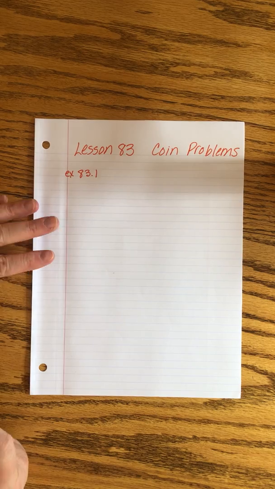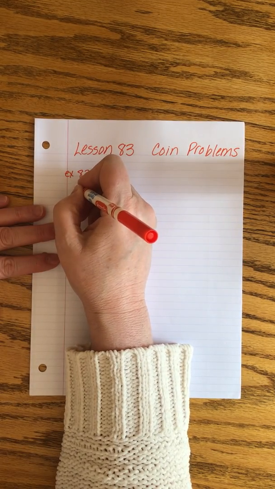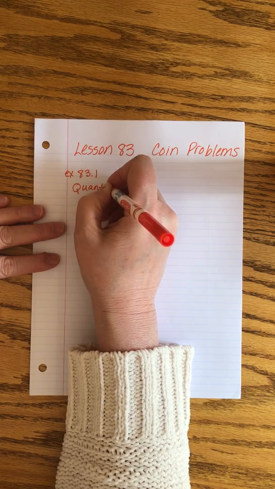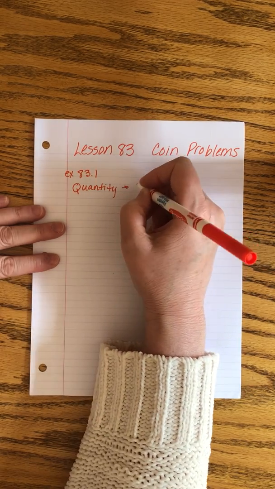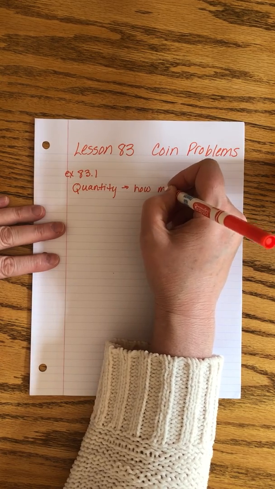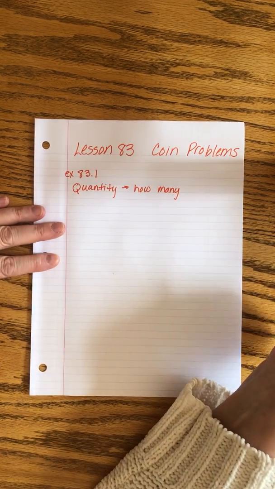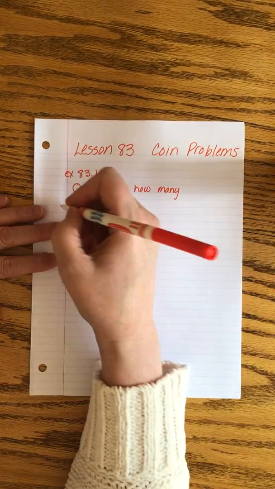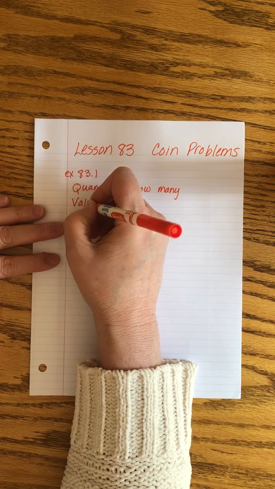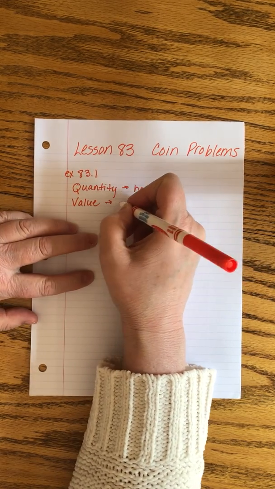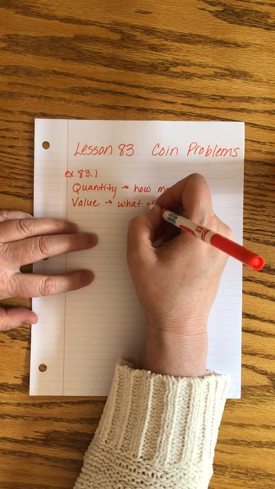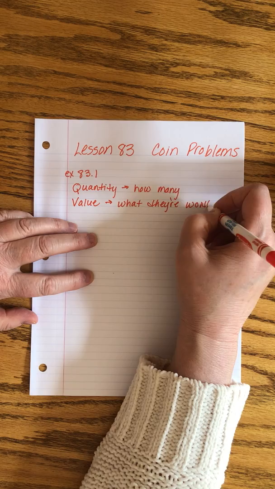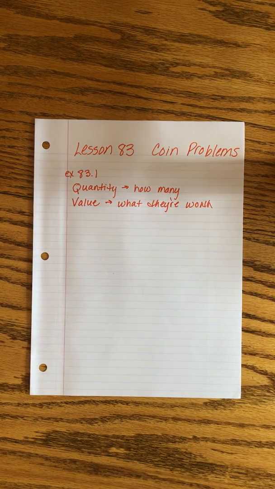Okay, we just heard two statements about Jack and Betty and their coins. One was a quantity statement. We heard something about how many coins they have. Okay, that's the individual coins. It has nothing to do with what they're worth, just how many coins did they have. And then we heard a value statement. And that was what they're worth. Okay? That's the way coin problems always work.